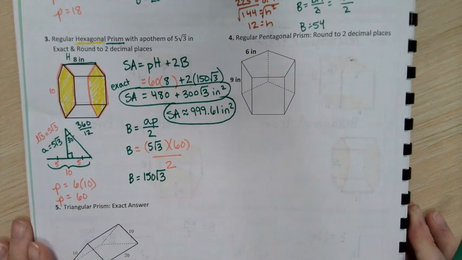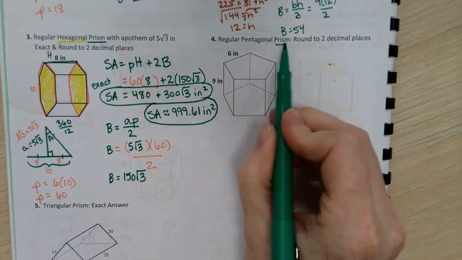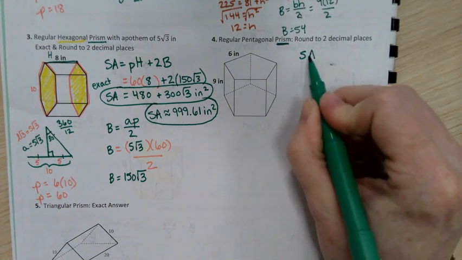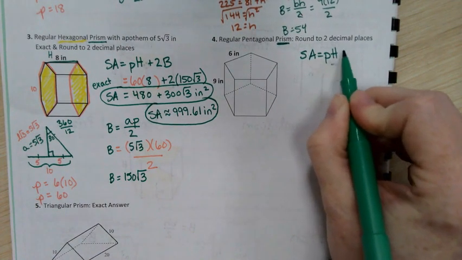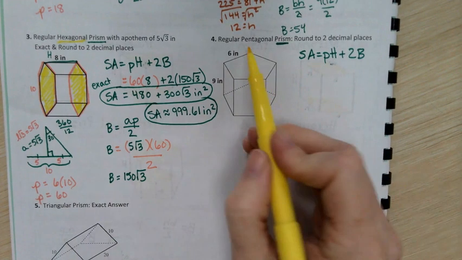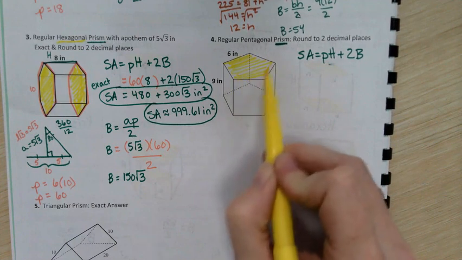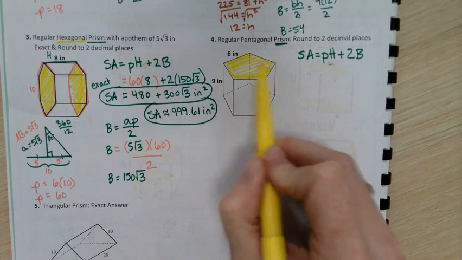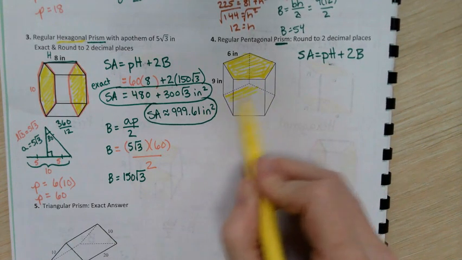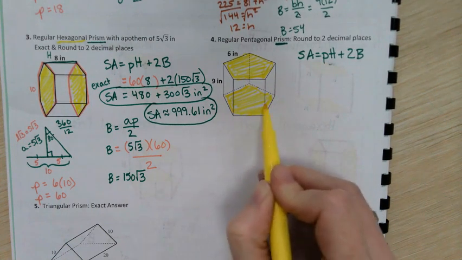All right. Regular pentagonal prism. So again, we know we're in prism mode, which means surface area equals P capital H plus 2 capital B. Since they're saying that we use a pentagon as our base, we're going to focus in on either this top shape as the base or the bottom, or if it helps you to see both, go ahead and shade both of those in.